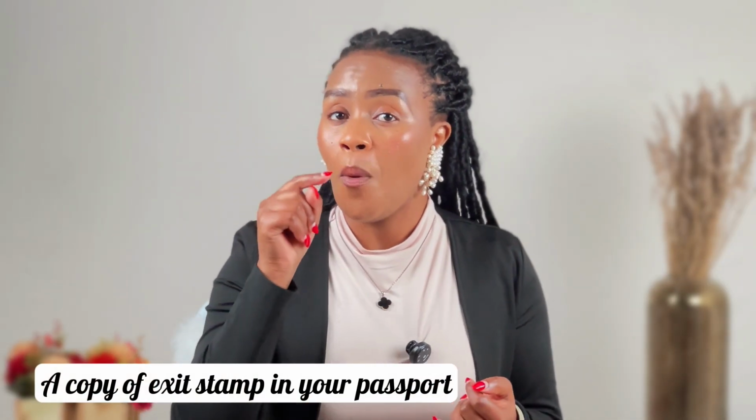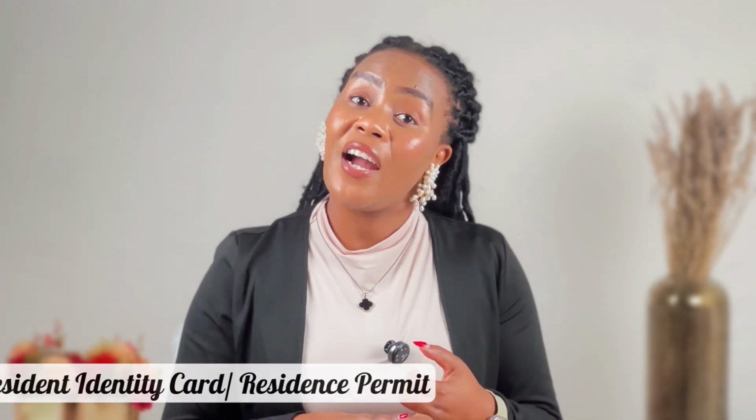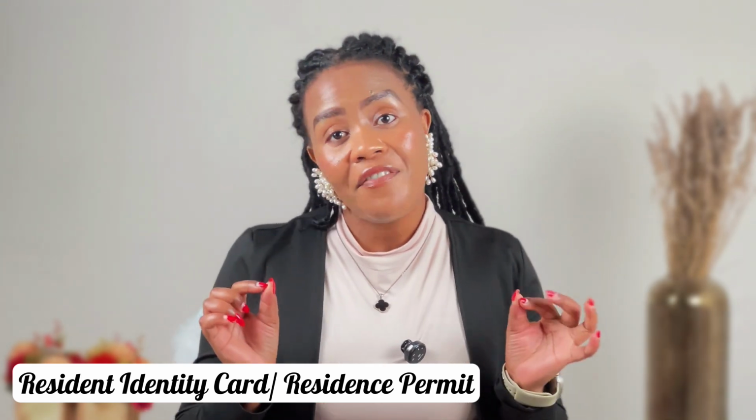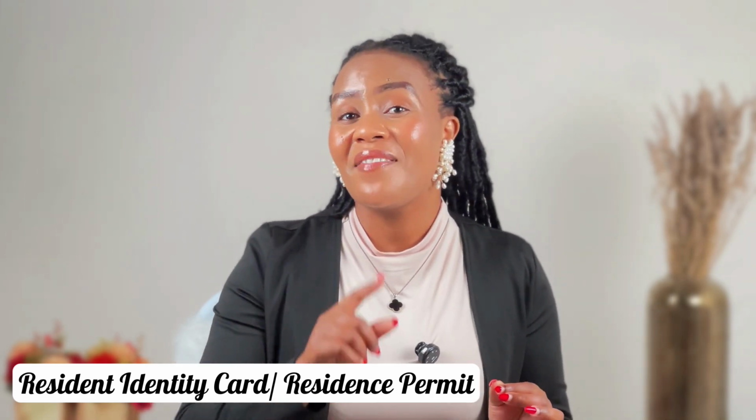They will request a copy of the exit stamp in your passport. Then they will request your ID from the country where you are. If you are in the States, in Europe or in Gulf countries, you will have to give the ID of that country where you are.